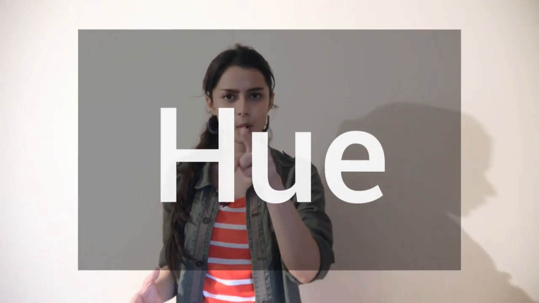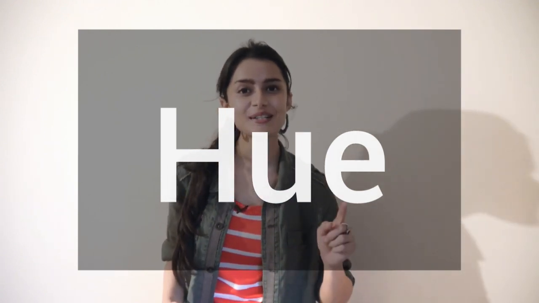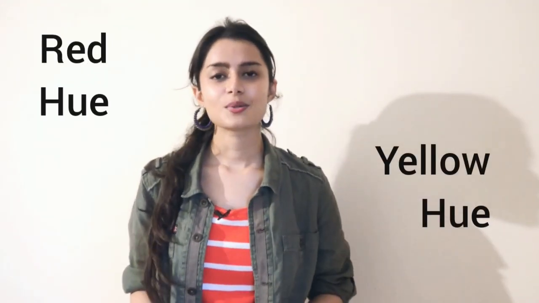Any of these colors in their purest form is called a hue. Not you, H-U-E, hue. So when you go to buy paints for your walls or paints for your artwork and you want the real original red, the bottle will say red hue or yellow hue. So this means there is 100% yellow in your yellow. There is 100% red in your color red. It's the purest version of red. So this was about the purity.